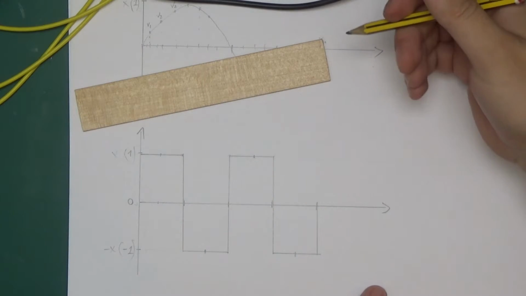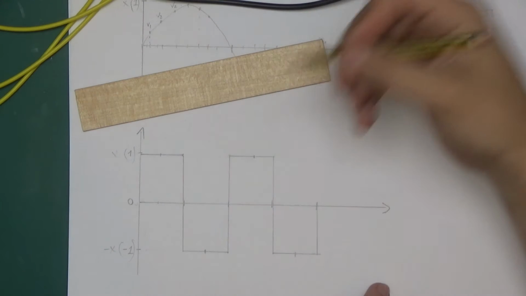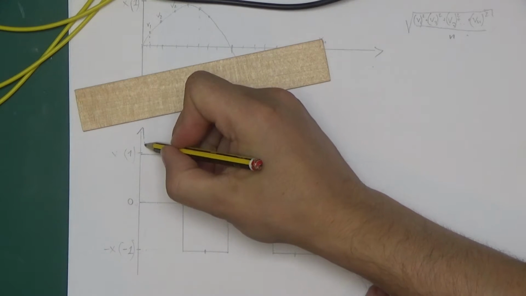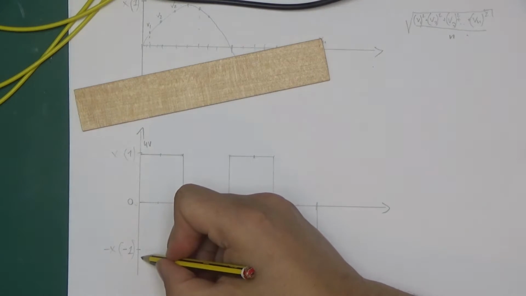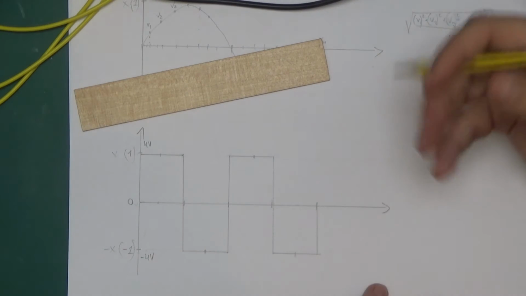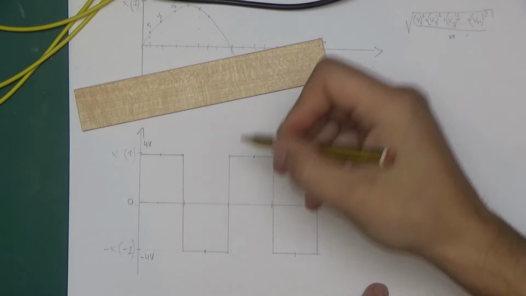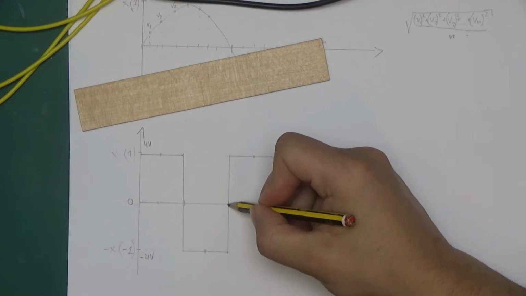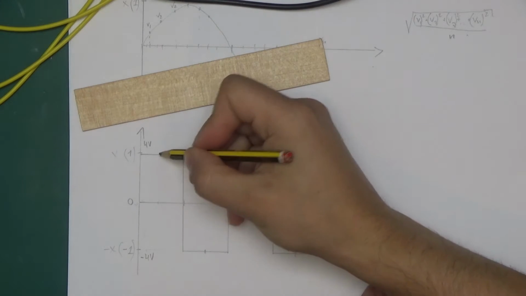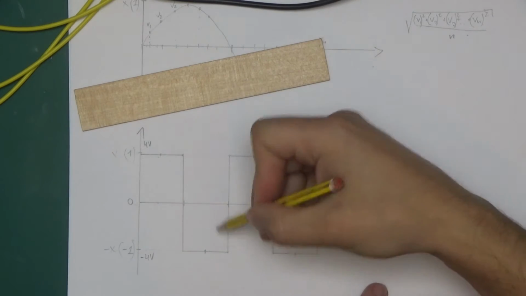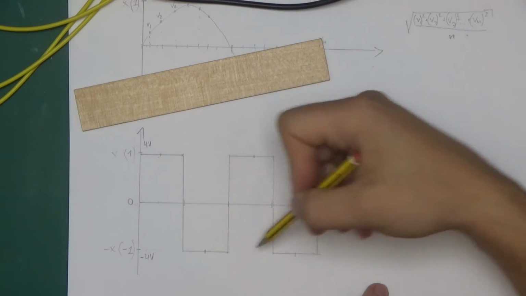So we can actually do a calculation, and let's pick an arbitrary value of, let's say 4 volts and minus 4 volts. Whatever value you put in here, it's still going to work. If we take a measurement here, and this is our full cycle, so all we need is 2 measurements actually to work out the RMS value of a square wave.